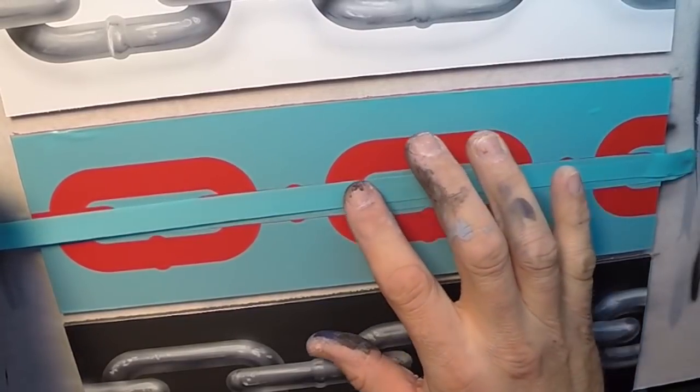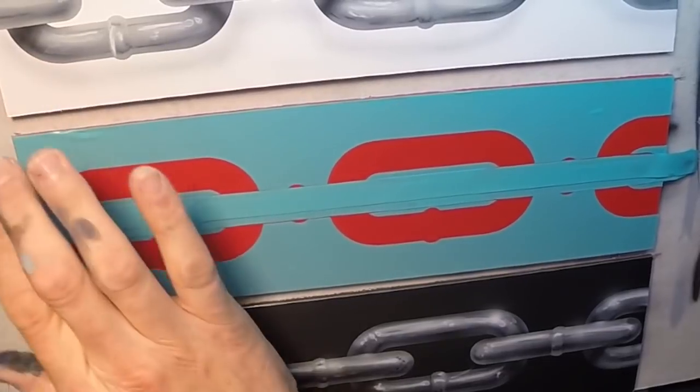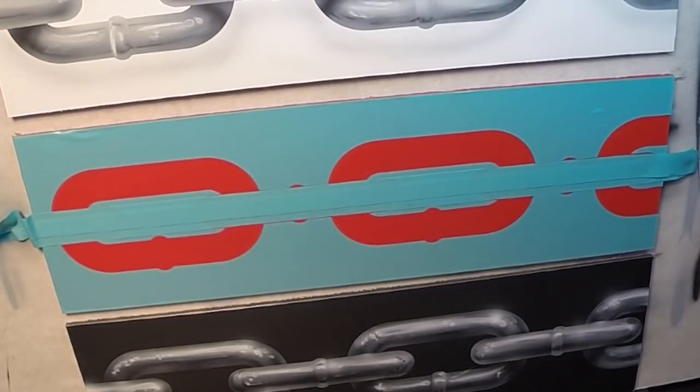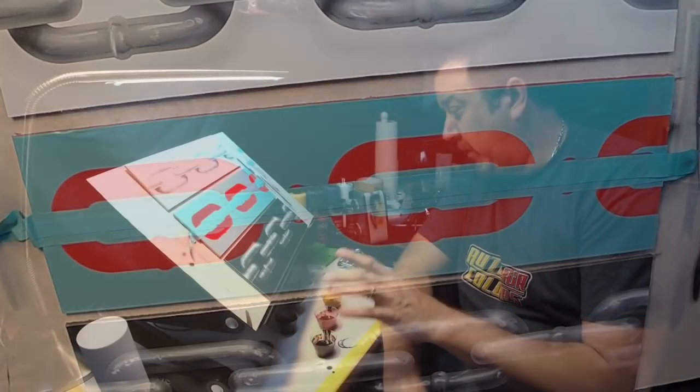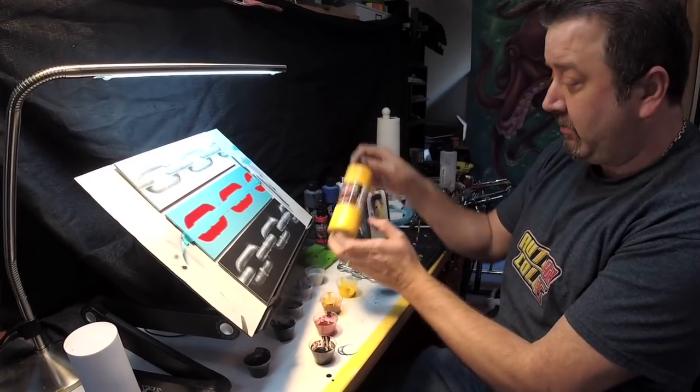Or if you want to get perfect, size it so your chain is the exact width of tape and just one will lay in.